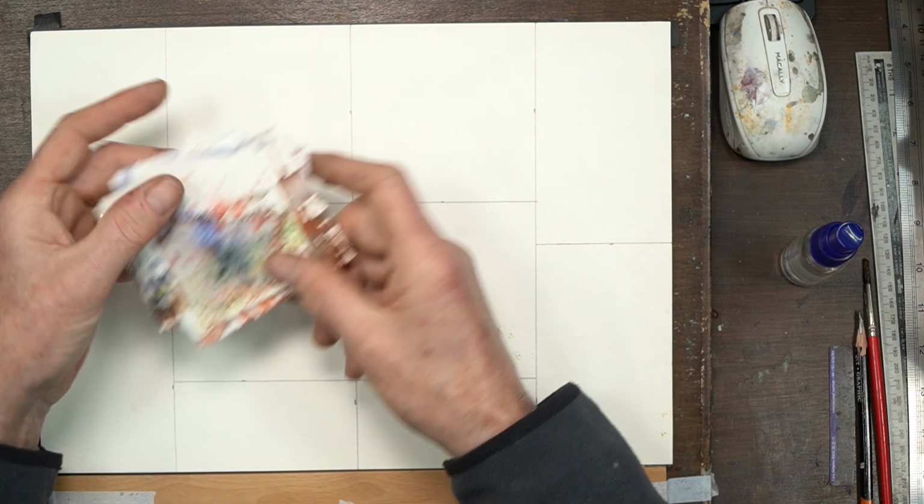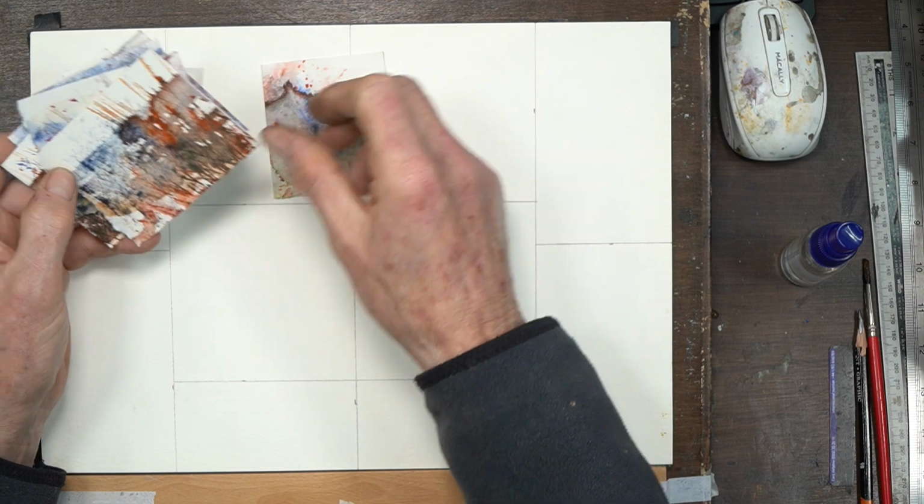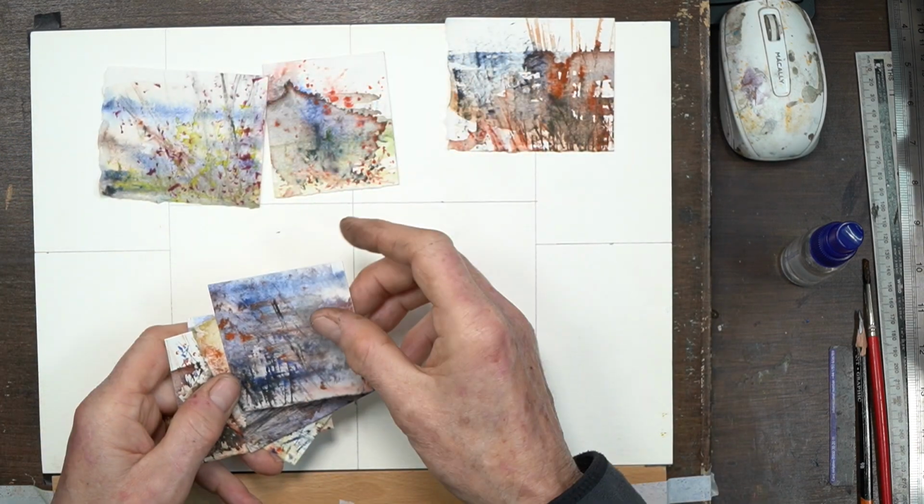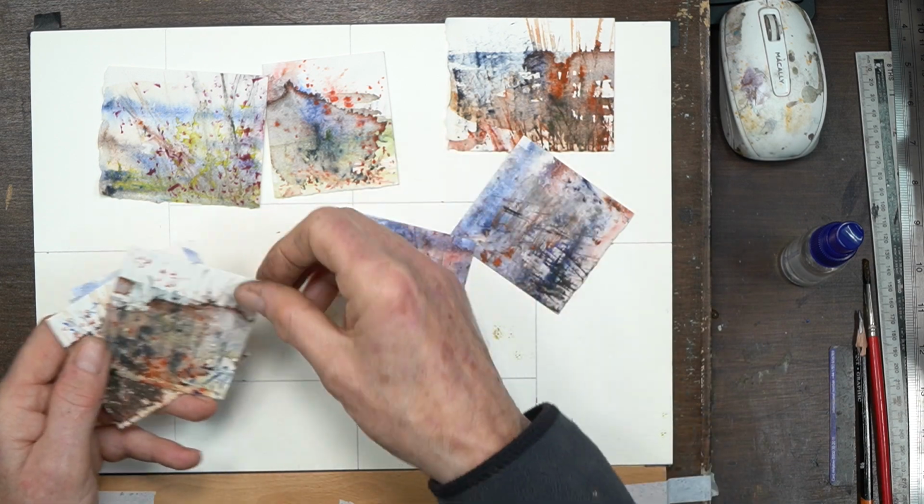But this is the sort of thing that I've been doing. I've taken all my little offcuts of paper, rough edges, torn edges, and I create mini abstracts.